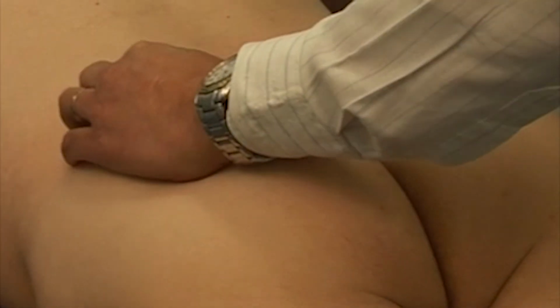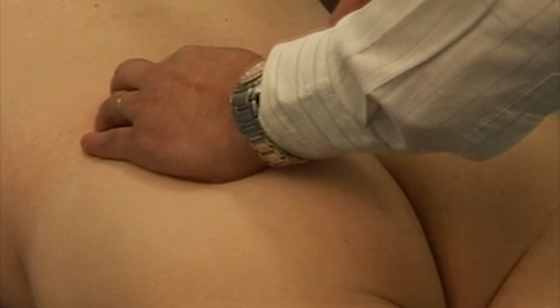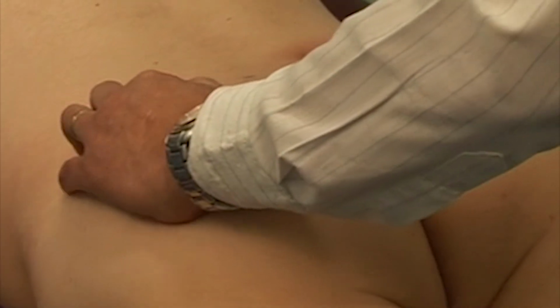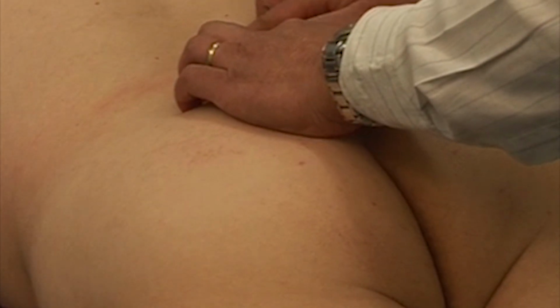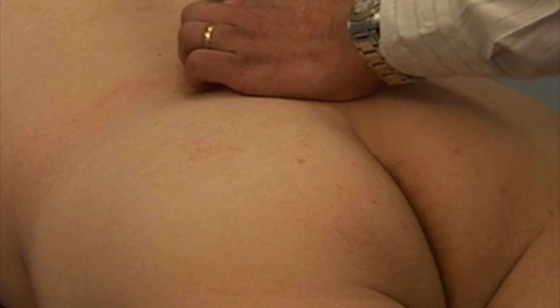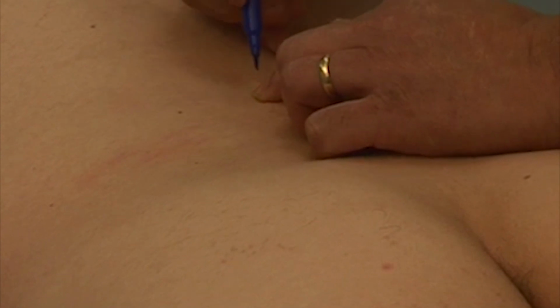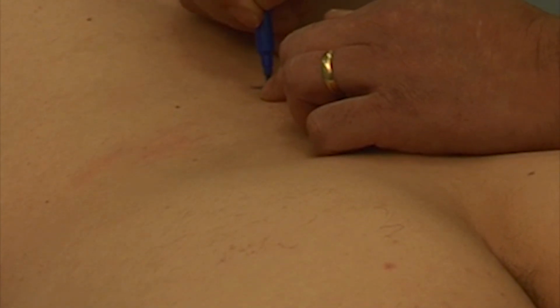Du4, Mingmen, is located below the spinous process of the second lumbar vertebra. To find this, we need to locate the iliac crest to identify the spinous process of L4. From there, we count upwards. And located below the spinous process of L2 is Du4.